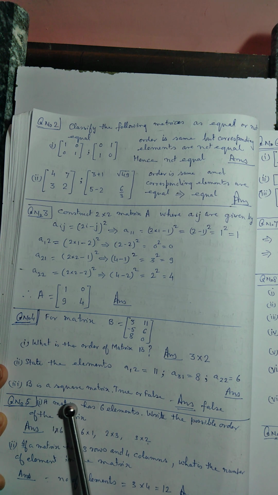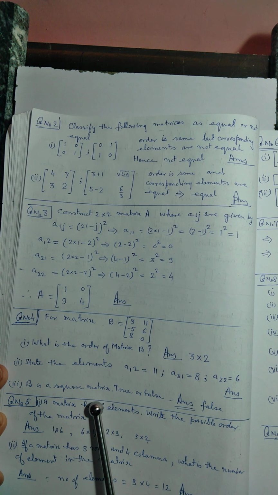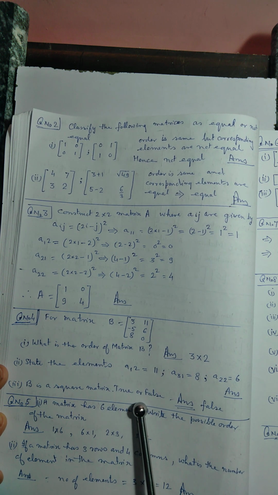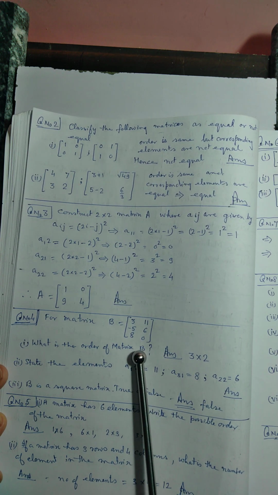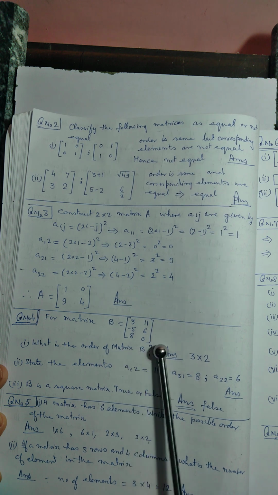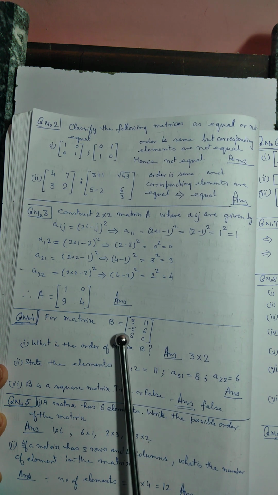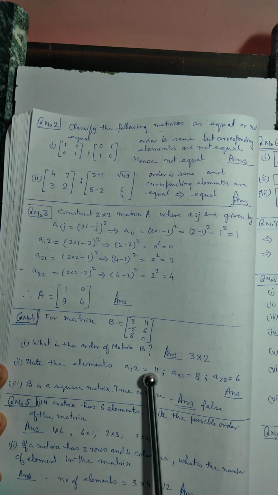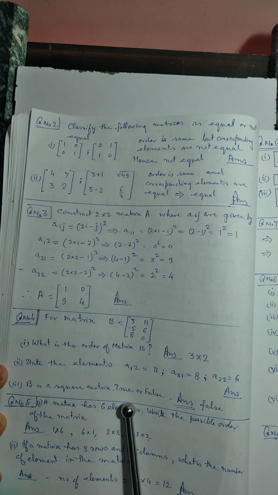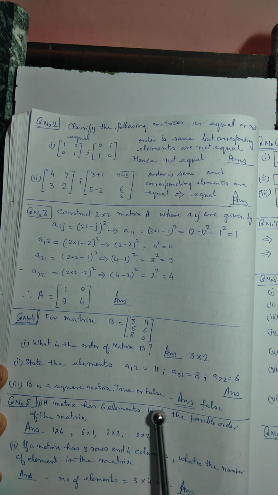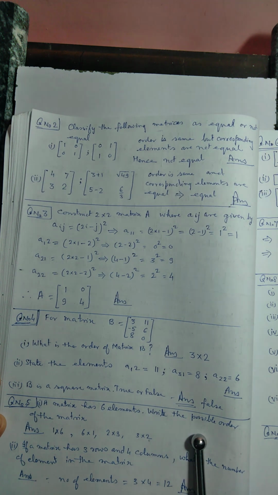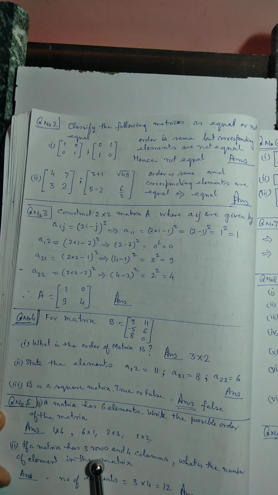Now B is a square matrix. True or false? You see, is it a true or false? Number of rows and number of columns are same? No. Because there are 3 rows and 2 columns. Therefore, it is not a square matrix. We have to choose the correct answer from true or false. That is false. Answer is false.